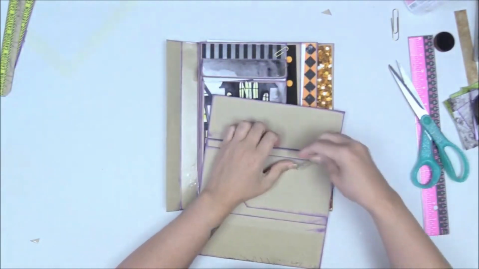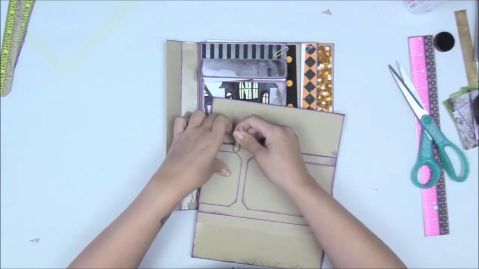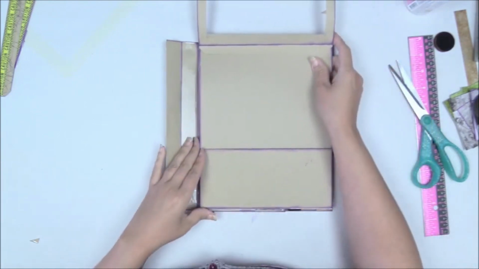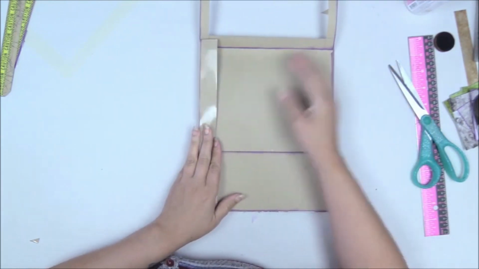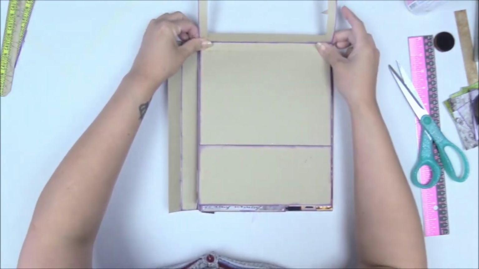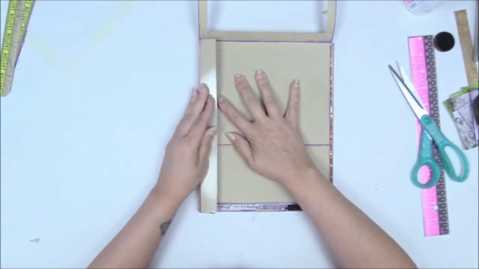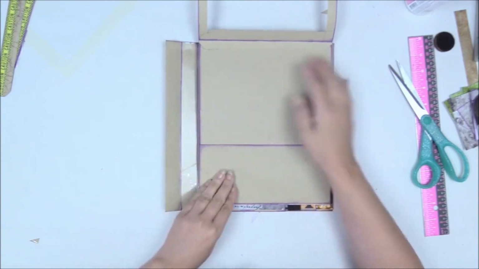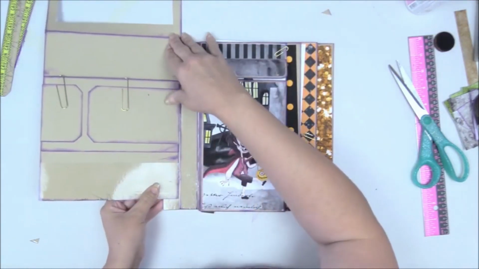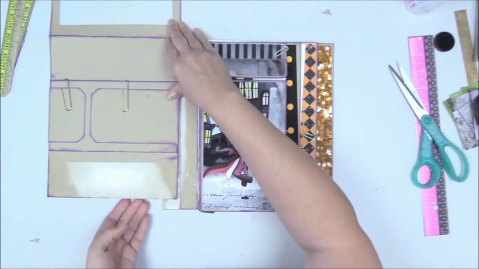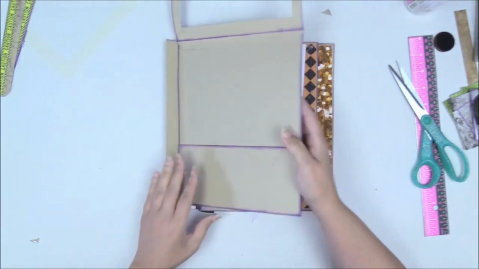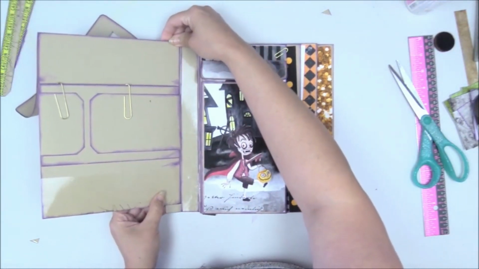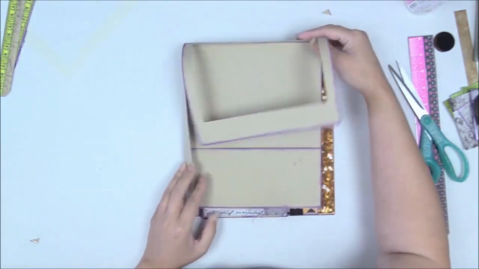Okay, let me get some paper clips here, so this will not be annoying until we add our closures. Okay, beautiful. So now you're going to open this up and situate it, because it's shorter than the page. We're going to have to do it this way because it'll be easier. Yeah, this way. Okay, right there. All right, so I got it.